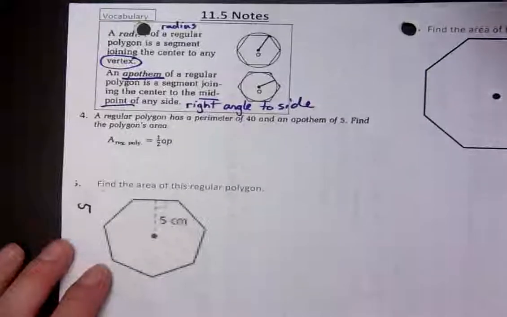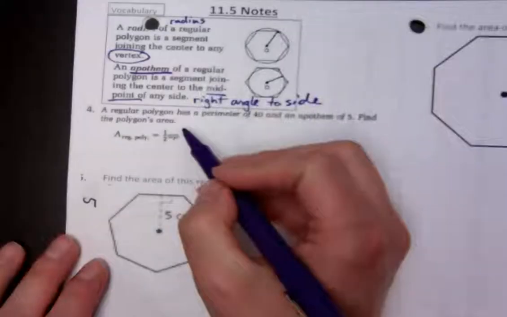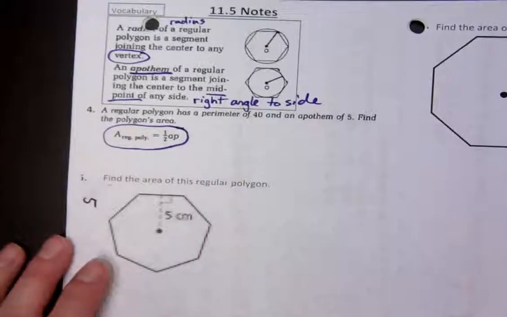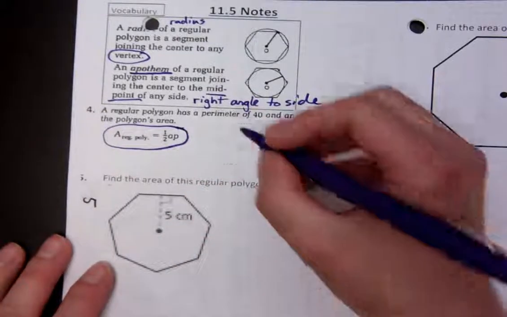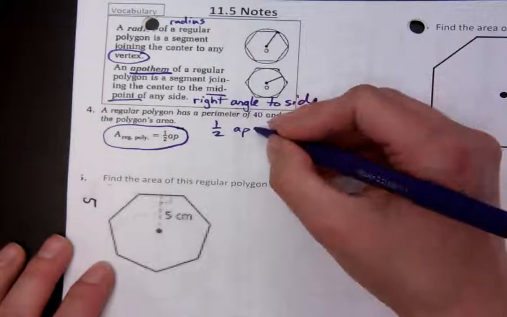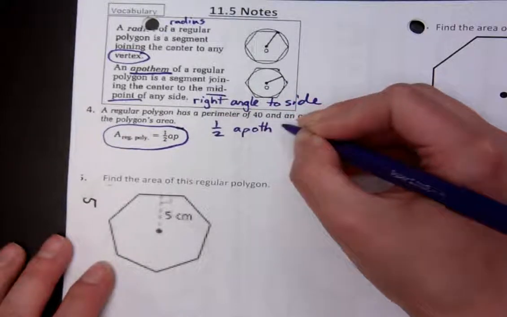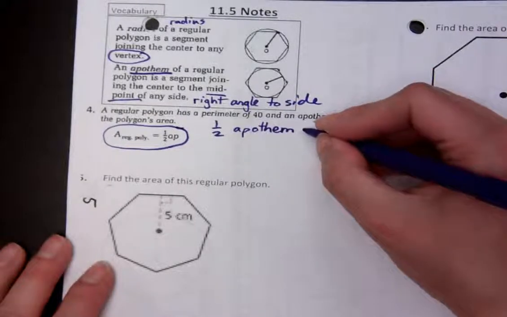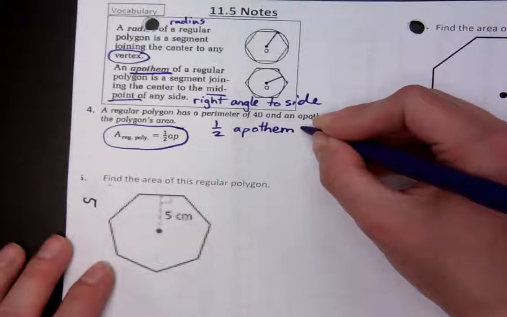So the reason that's important is because this is our formula we use for any regular polygon. It's 1/2 apothem times perimeter. And so that, just 1/2 AP, is what will be on any formula chart you have. So you just have to remember A stands for apothem, and P stands for perimeter.